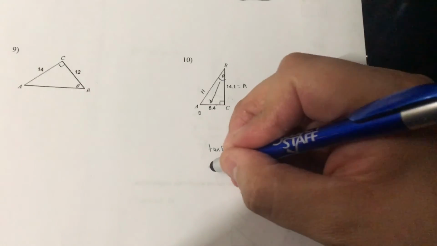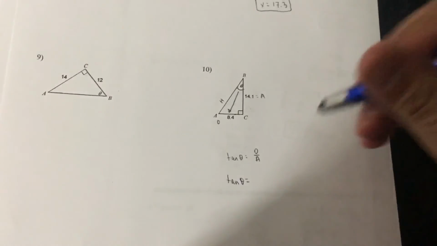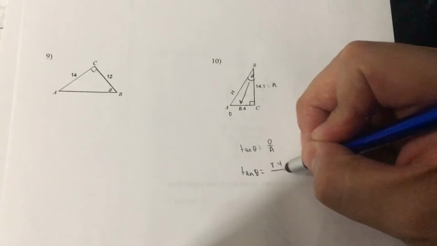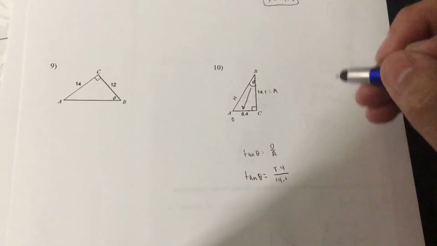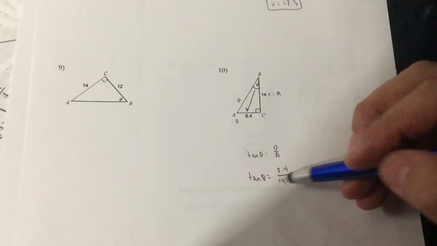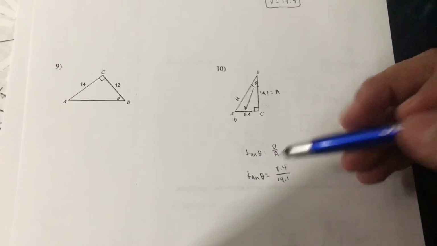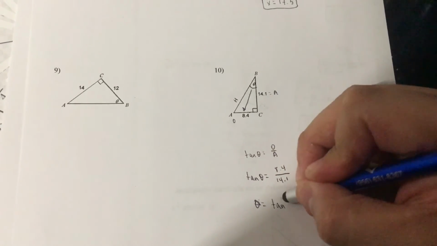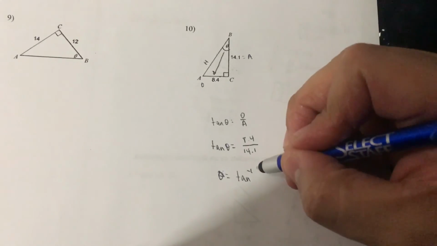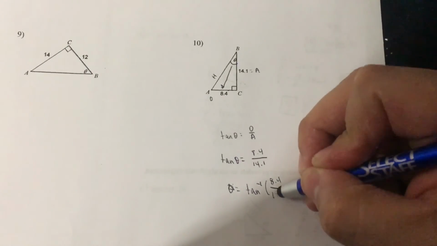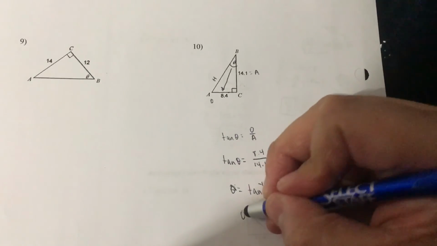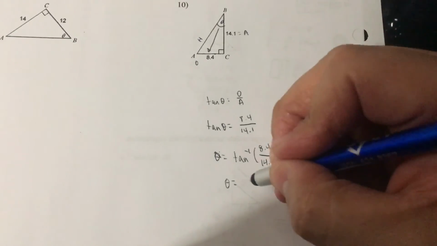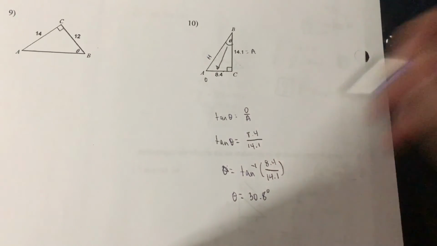Okay, so tangent theta equals O, which I know is 8.4, over A, which is 14.1. And remember, you can call this X and put it into nSolve. However, I'm going to go ahead and do the full equation for this. Tangent inverse of 8.4 over 14.1. And here I find that my theta, after I plug this into the calculator, would be 30.8 degrees.